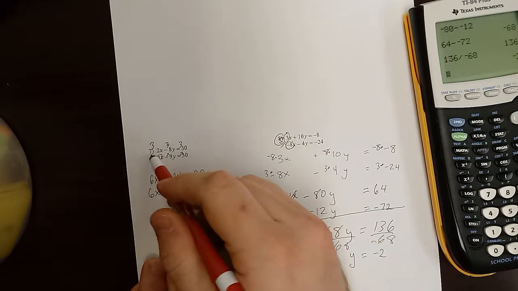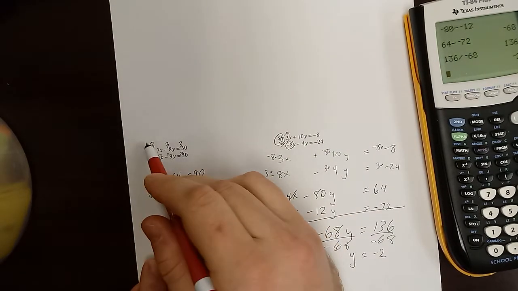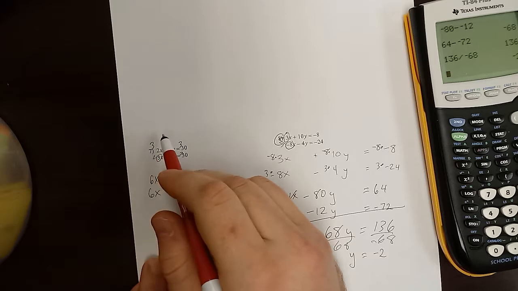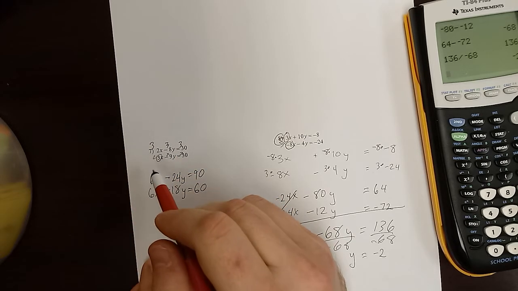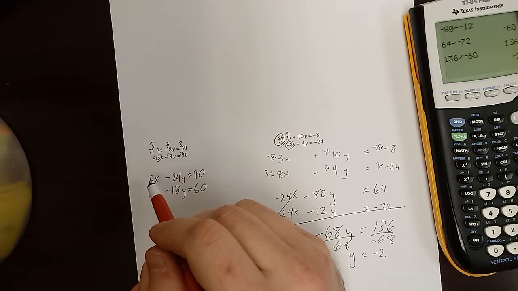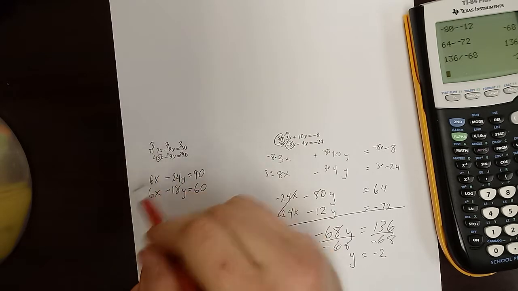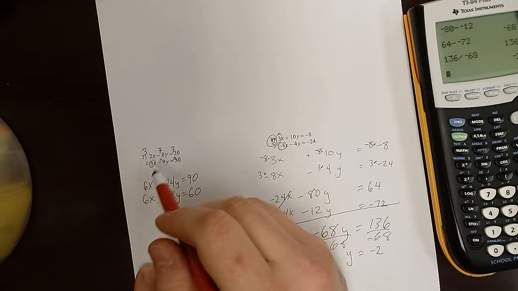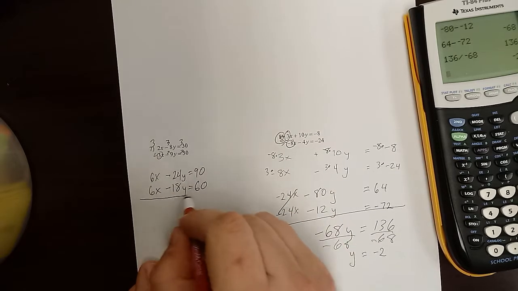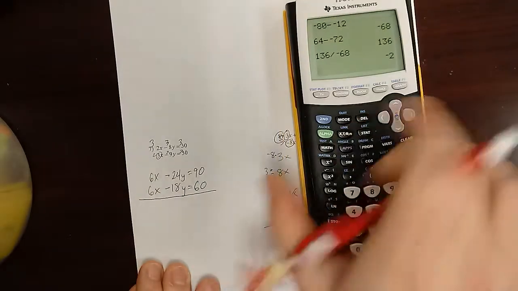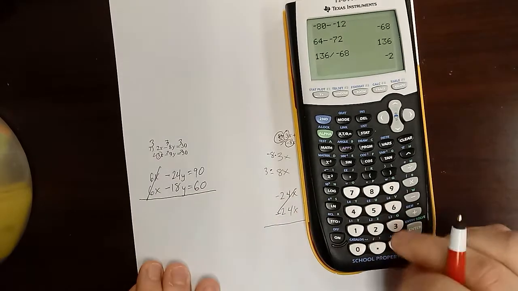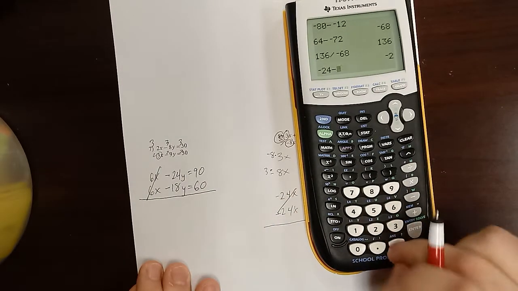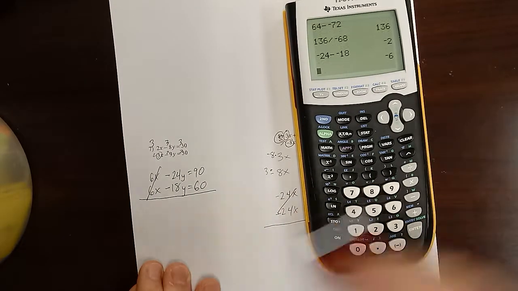Some people like to make one of them negative, either the 3 or the 2, and if you change the sign on one of them as you do it, instead of having to subtract, you get to add. But here, I'm just going to subtract them, right? 6 minus 6, they cancel. Negative 24 minus negative 18, I get negative 6.